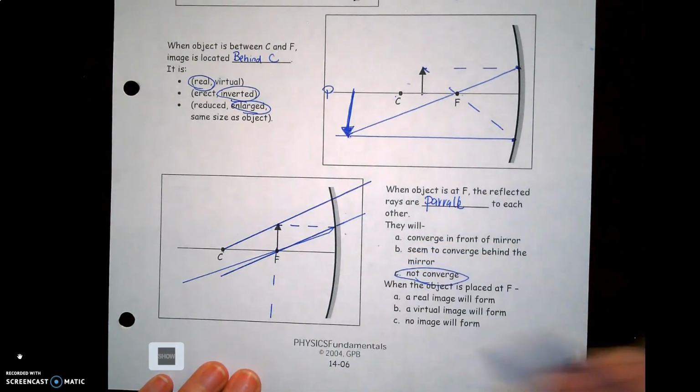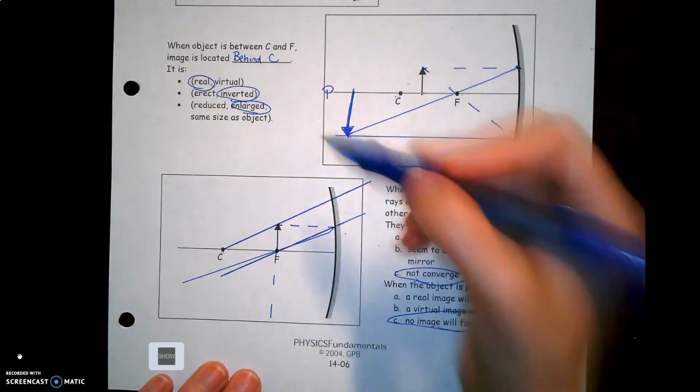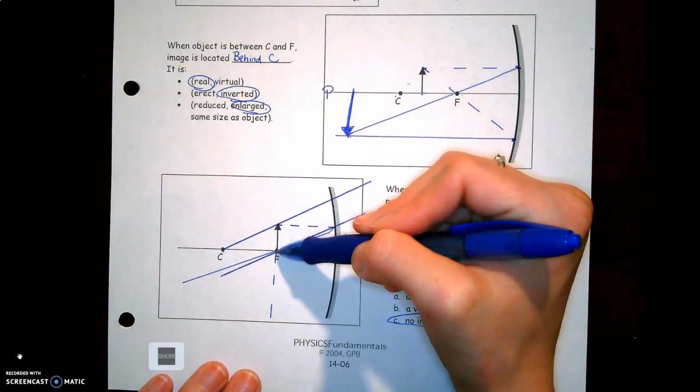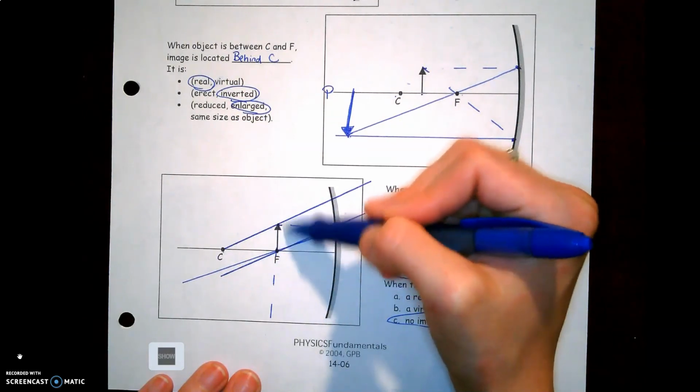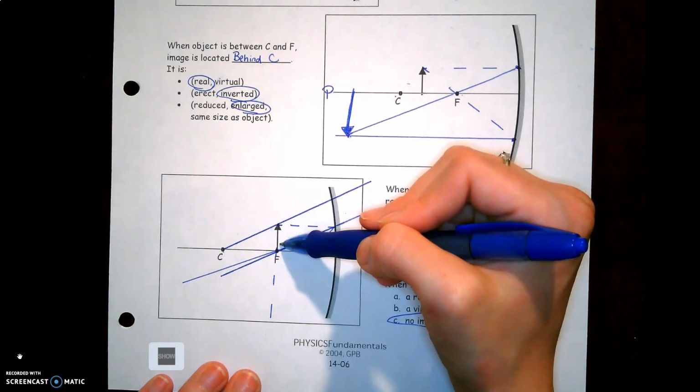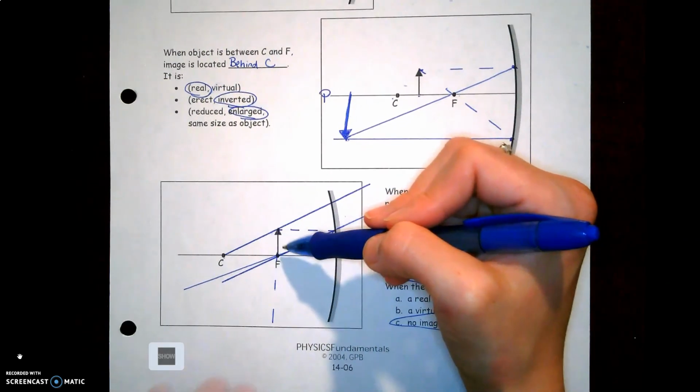So that means that no image will form. And this is always going to be true when the object is located at F. So if we ever see an arrow on F, you should automatically know that the lines will be parallel and they will never converge and no image will be seen. And that is it.